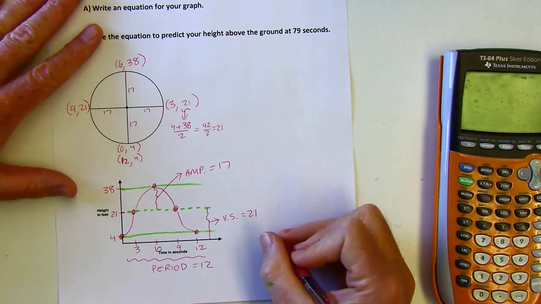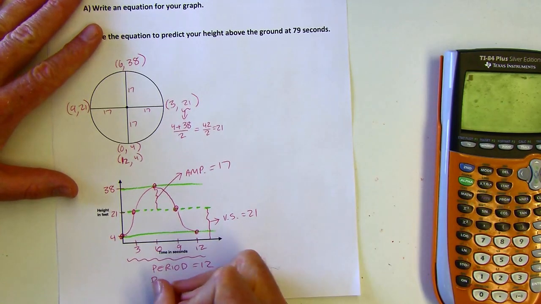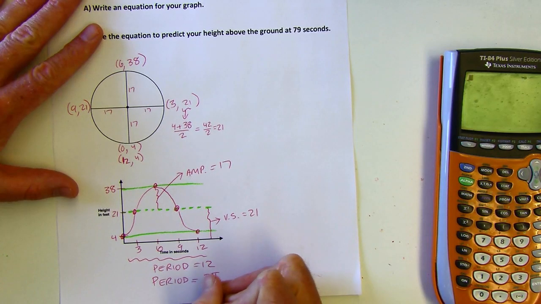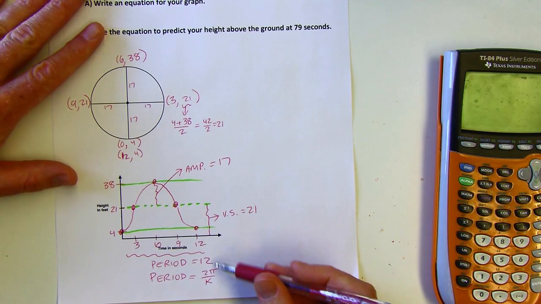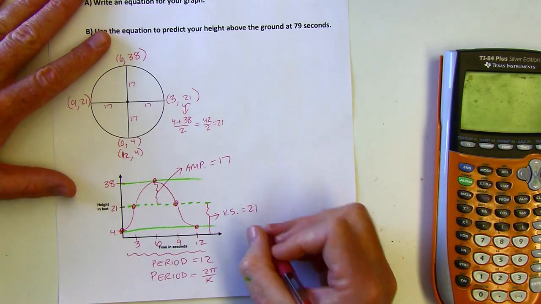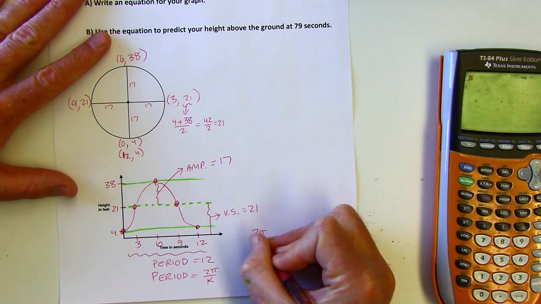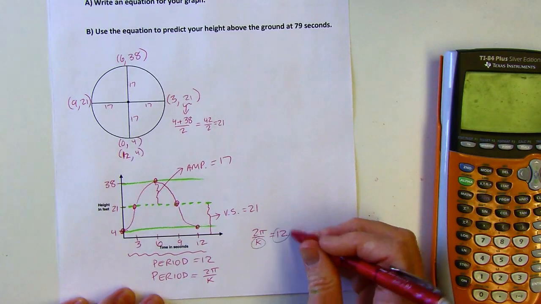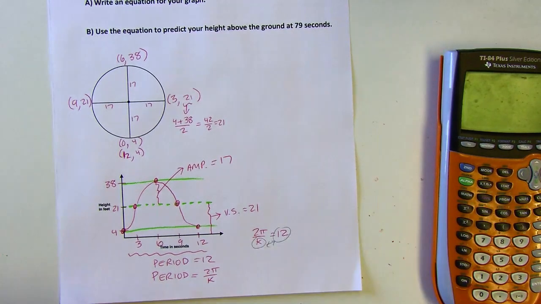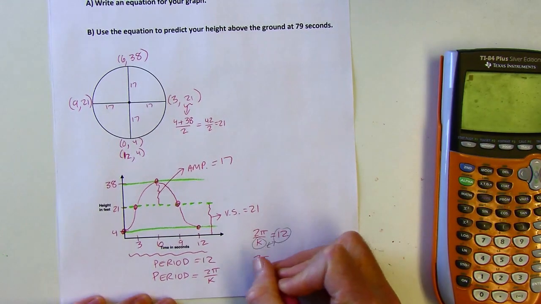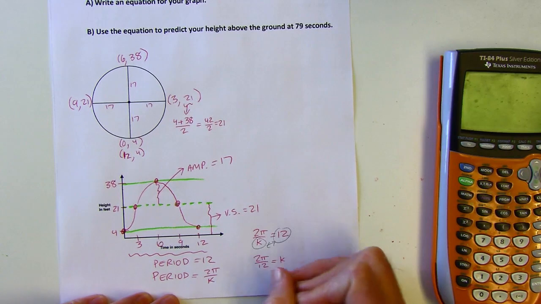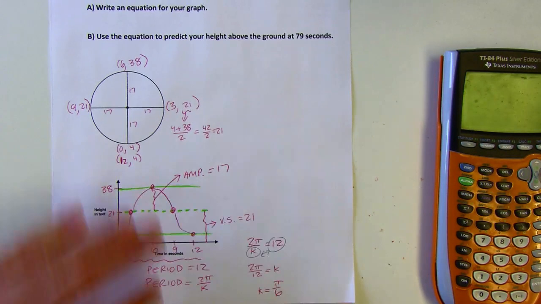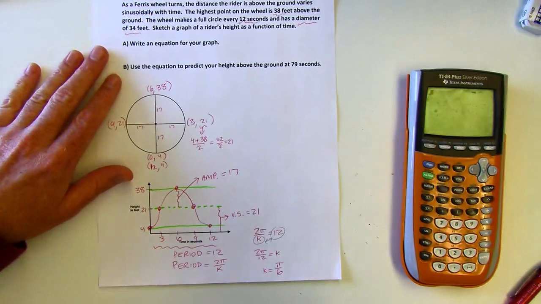The period also equals 2 pi over k, so I can use these to find k. I'm going to say 2 pi over k equals 12, and I'll do the switch here to solve for k. So that's going to reduce to pi over 6. Now I have everything I need to write the equation.